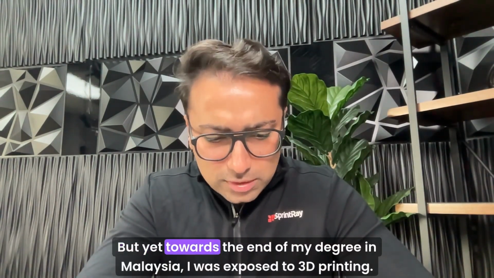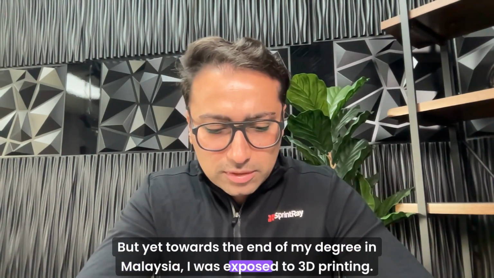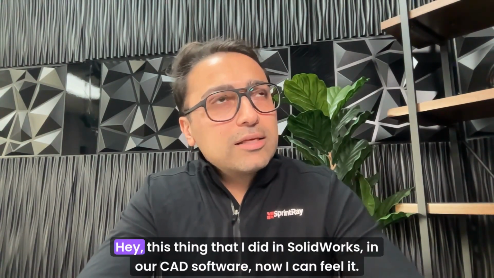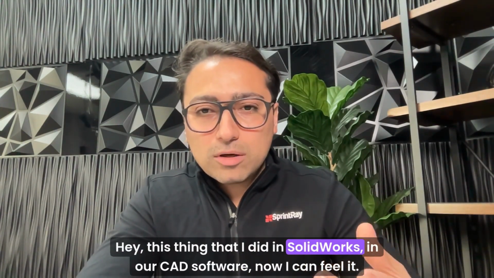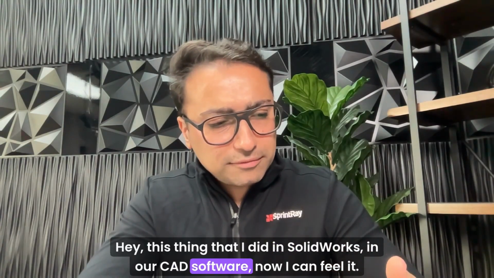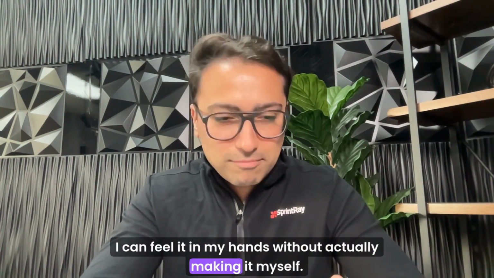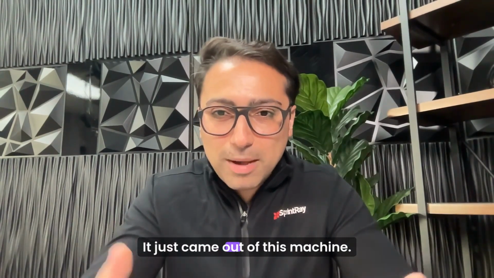But yeah, towards the end of my degree in Malaysia, I was exposed to 3D printing. For the very first time, it was amazing to see that this thing I did in SolidWorks, in our CAD software, now I can feel it in my hands without actually making it myself. It just came out of this machine.